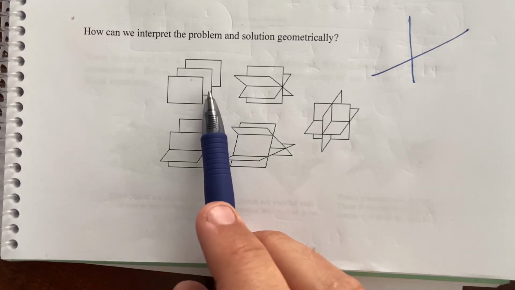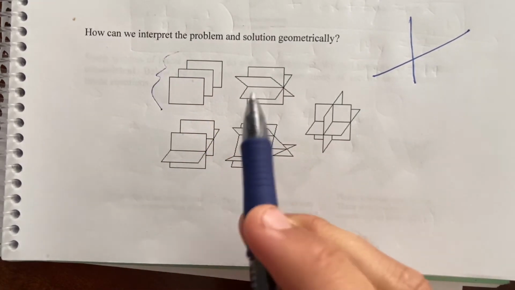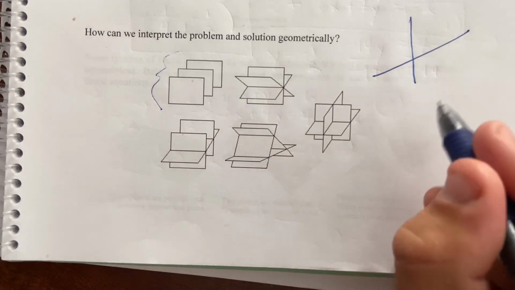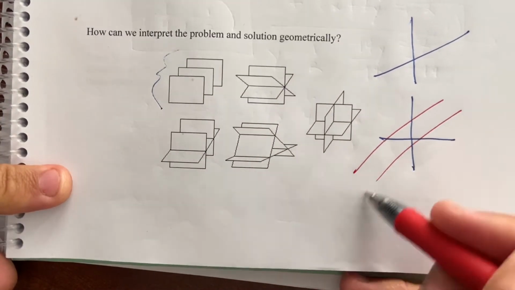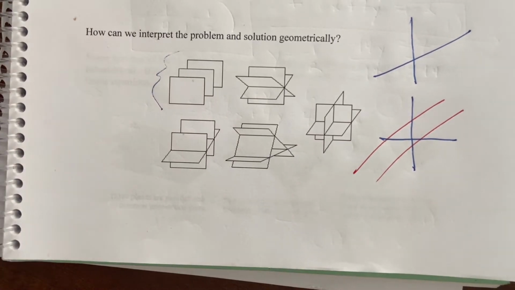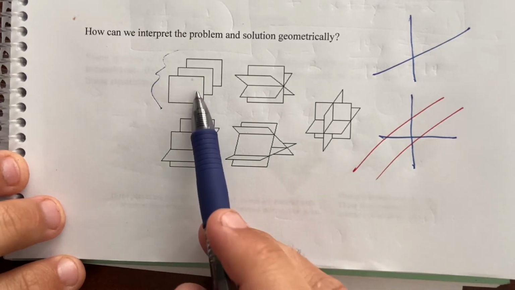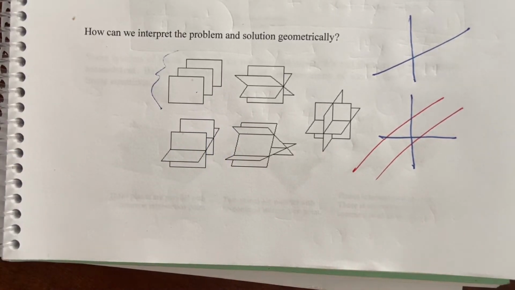Let's look at these hypothetical orientations. This is meant to be a system of parallel planes. If we have a graph with two parallel lines, they won't have a solution. Parallel planes also don't intersect anywhere, so they won't have a solution either.